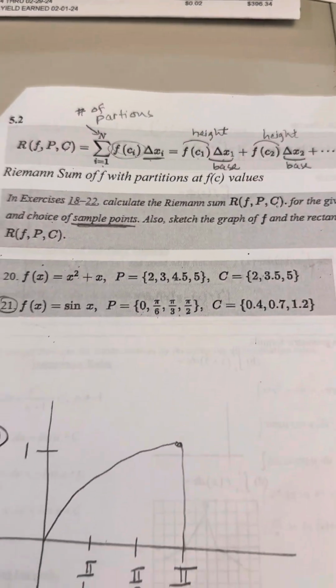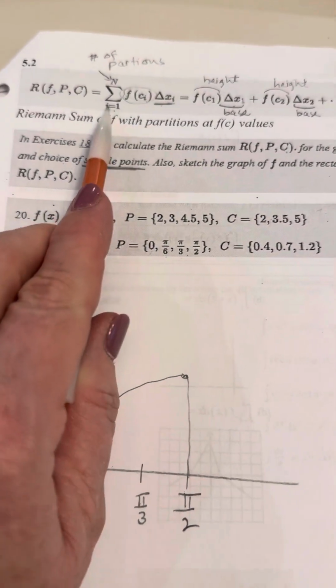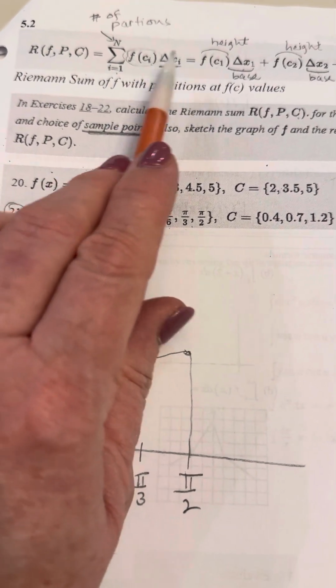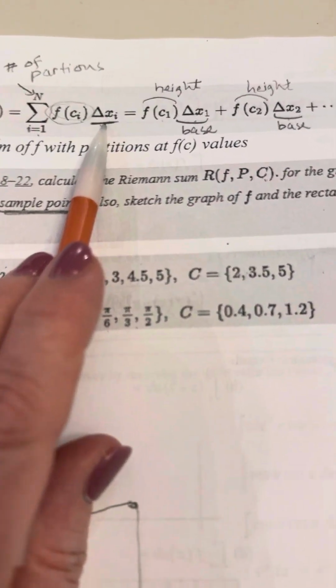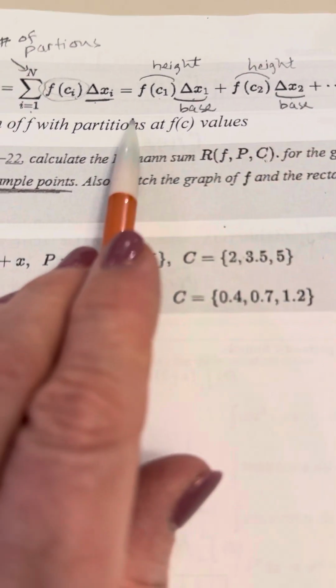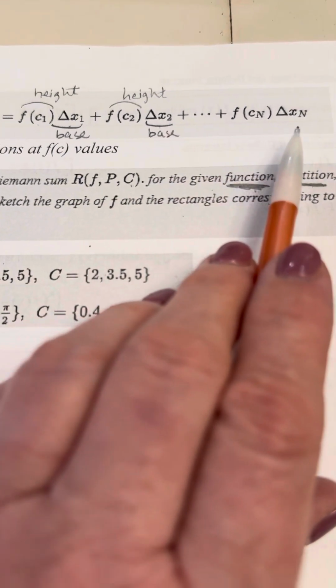We looked at this notation where this is the sum of the partitions. This is the height value, and this is the partitions that you're adding. So this will be the base of your figures, and the sum of the heights all the way over how many rectangles you have.